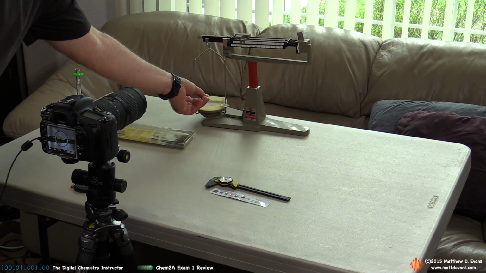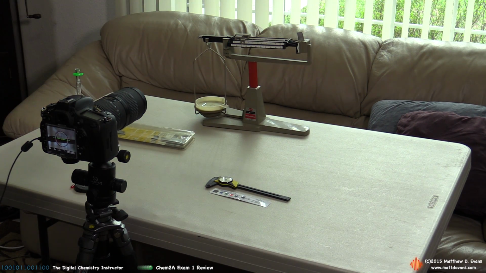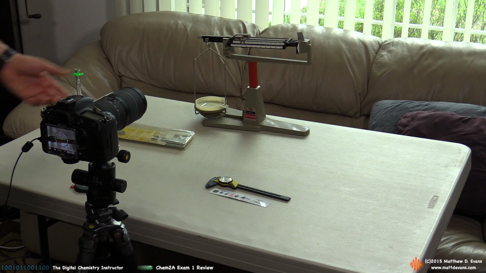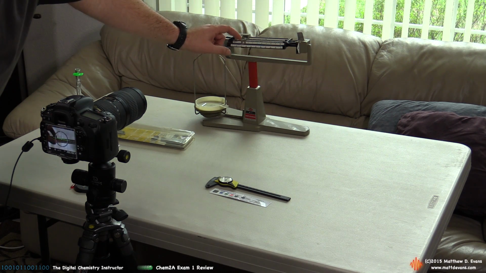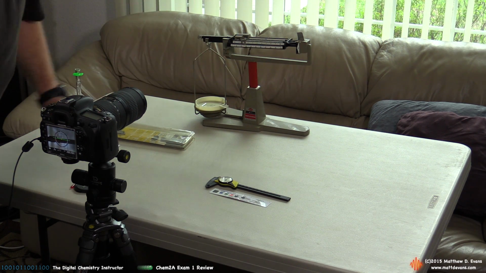Now we're going to pretend for a second that we actually have a working balance here. It doesn't work. I've already explained this earlier, but this is a triple beam balance. And I've just put the nail in there, and the idea is to slide these weights over until the arm balances out with the 0 there. So just a pretend measurement for a second.